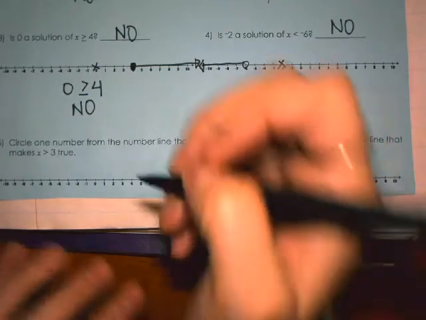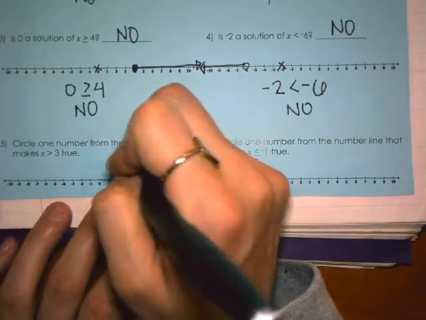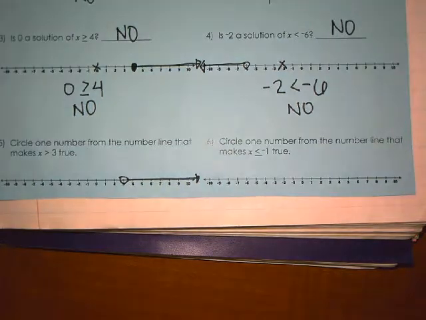Okay, open or closed, you guys? Left or right? Okay. Then it says to circle a number that makes that statement true.